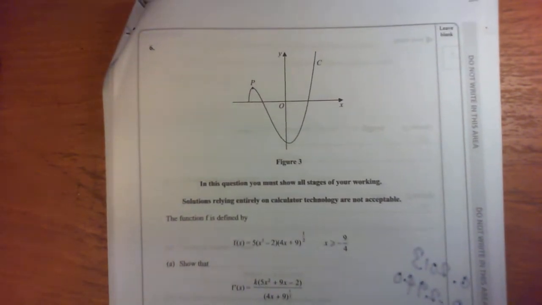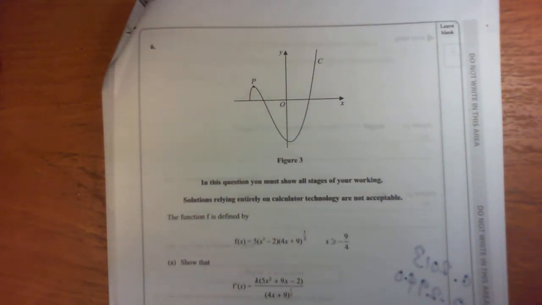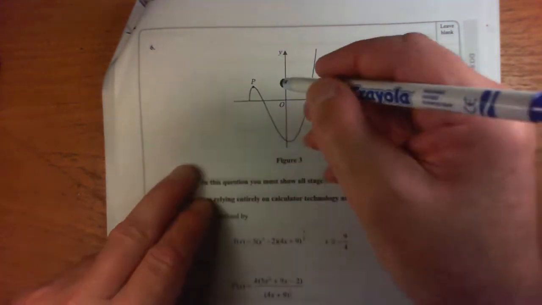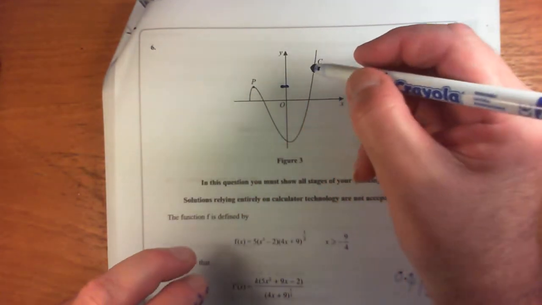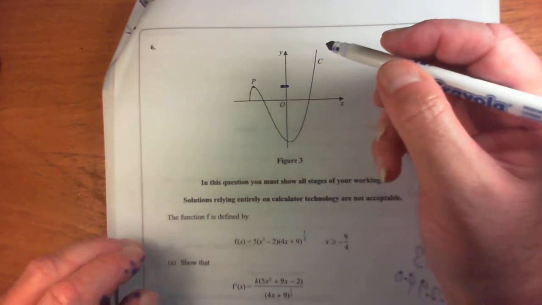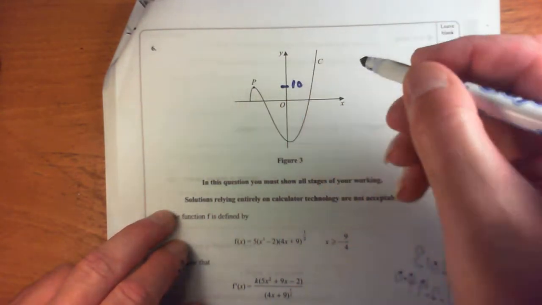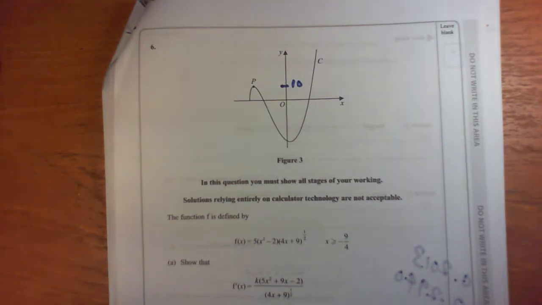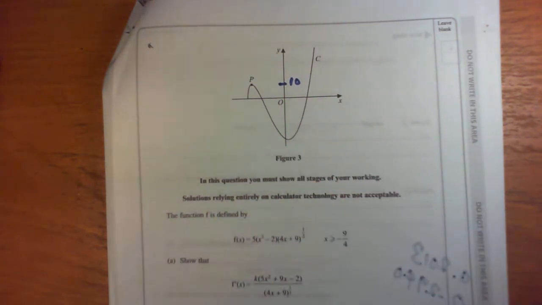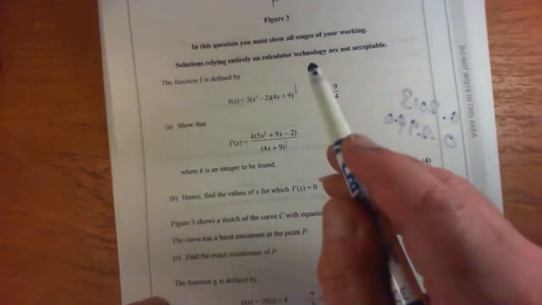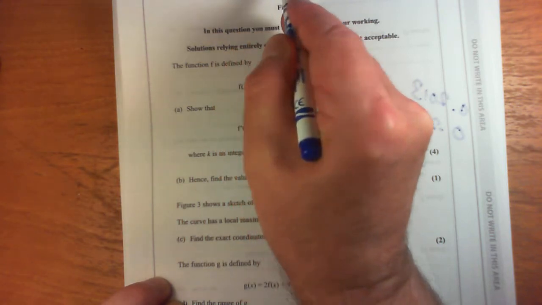Well, I mean the range of f, I'll have to look at my values here. This I think was 10. So the y value of p was 10. Oh, actually, I should have stated also that this is in the range of -9/4 and 0, and that I think was 2. So the actual domain is somewhere out here, so it includes p.